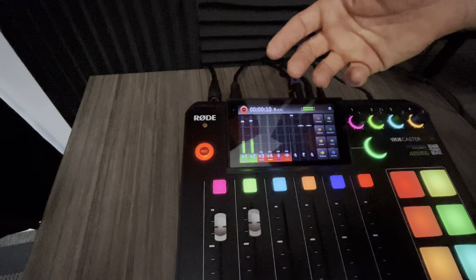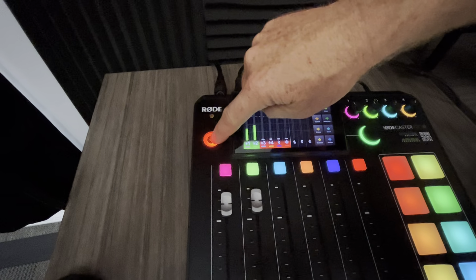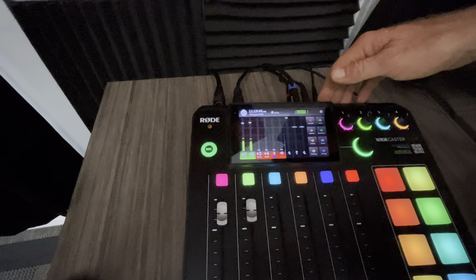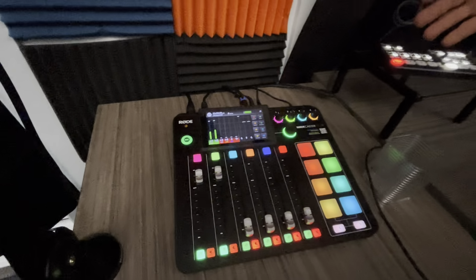That way it keeps it all on one track if you have multiple takes. If you want to stop, you press and hold and it'll go back to green. And that is as easy as the setup goes for the audio component of the podcast.